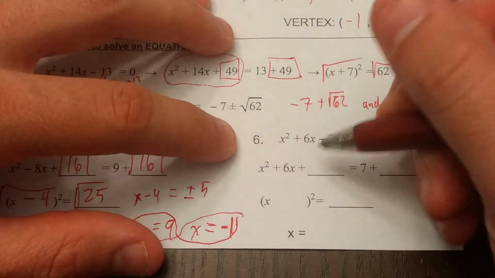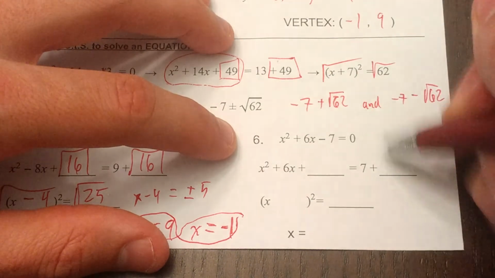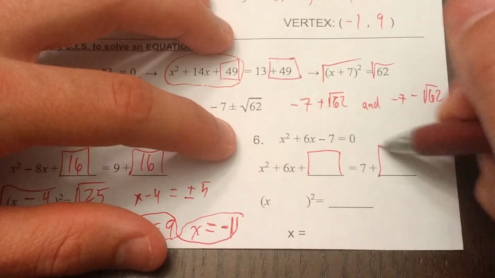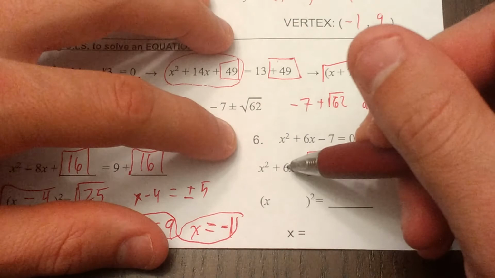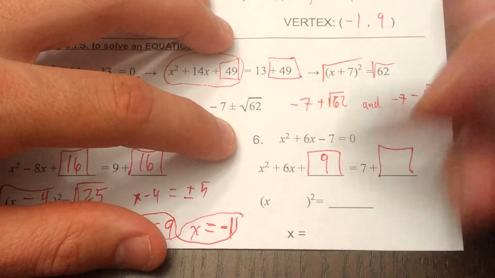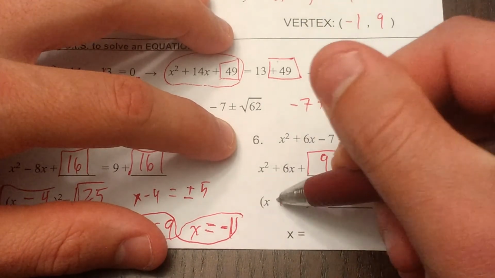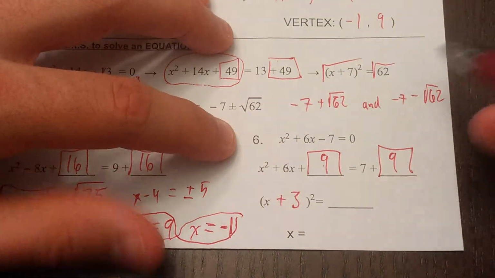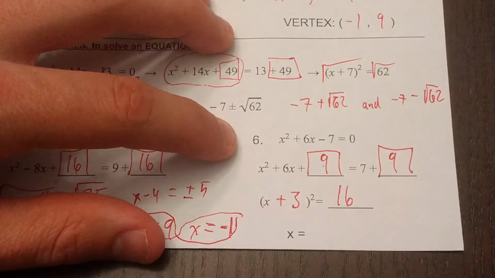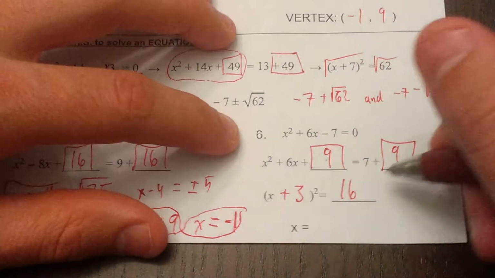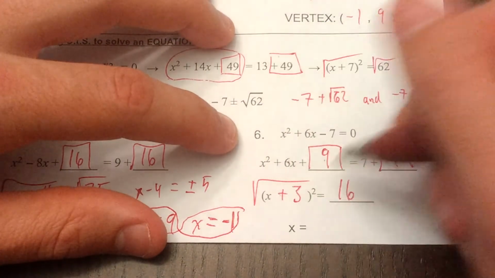Moving on to the last one. Complete the square, move the 7 over. What number goes in the square? Half of 6, 3. 3 squared, 9. Okay, so x plus the square root of 9, 3. And 7 plus 9 is 16. So what I've got now, I'm going to take the square root of both sides.